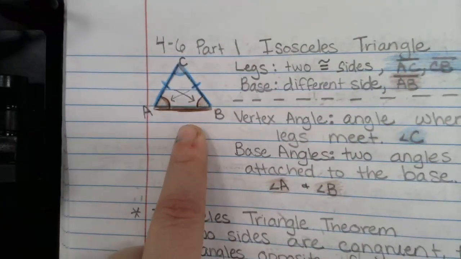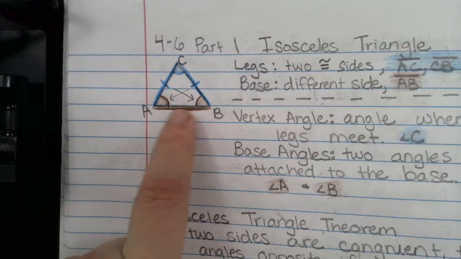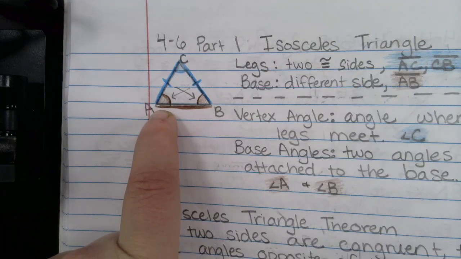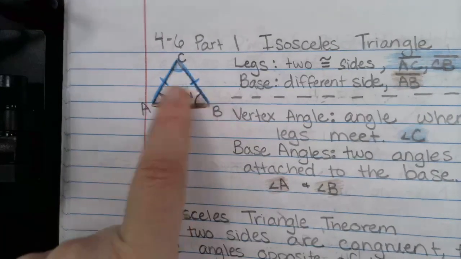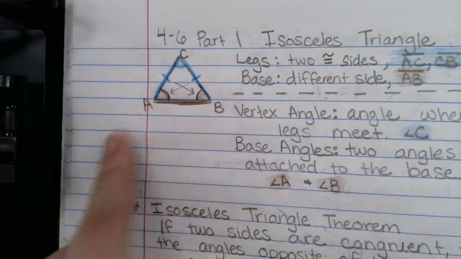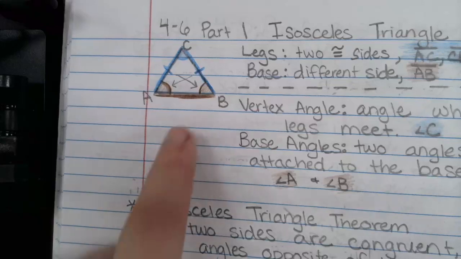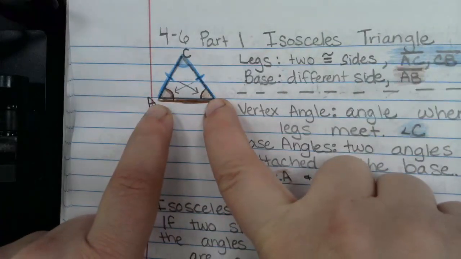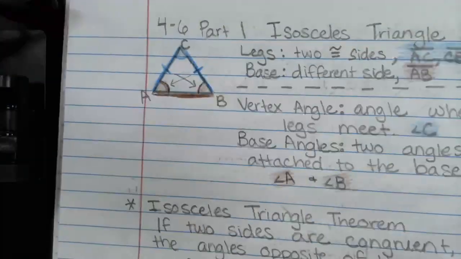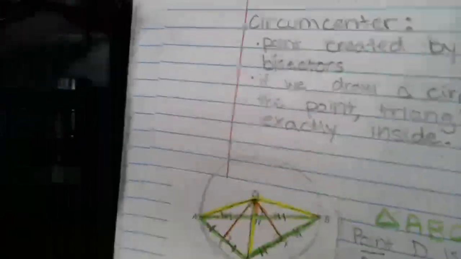So isosceles, we have two angles that are congruent. And how many sides are the same? Two. This is our isosceles triangle theorem that if we have two congruent angles, the sides opposite of them are also congruent.